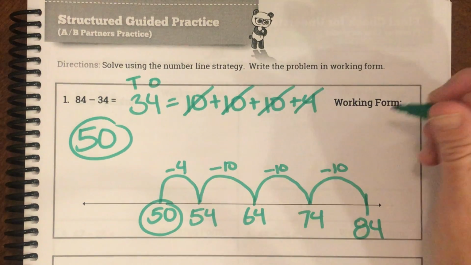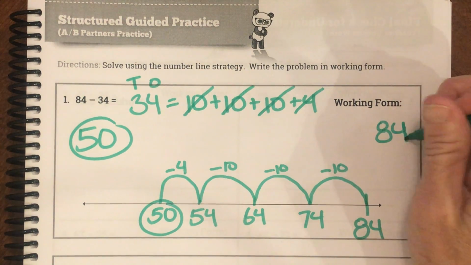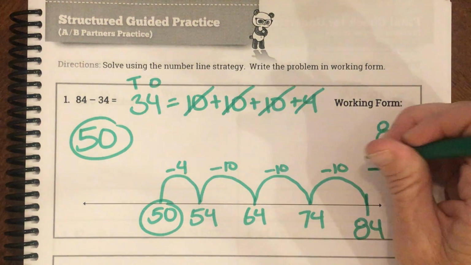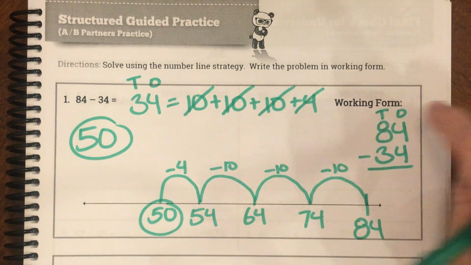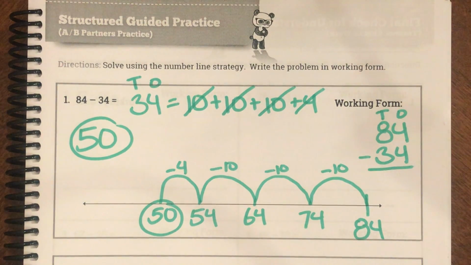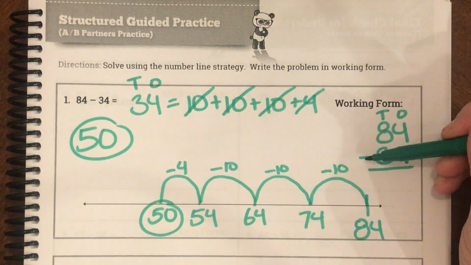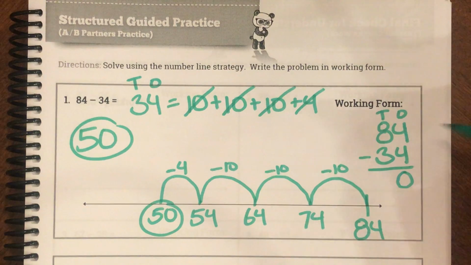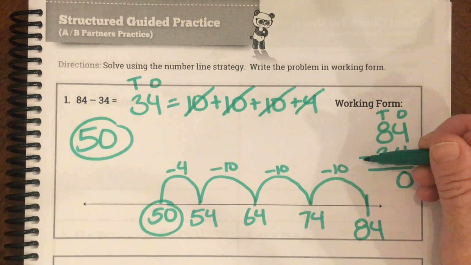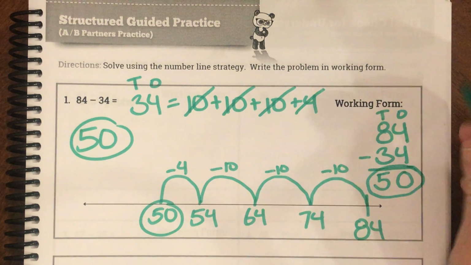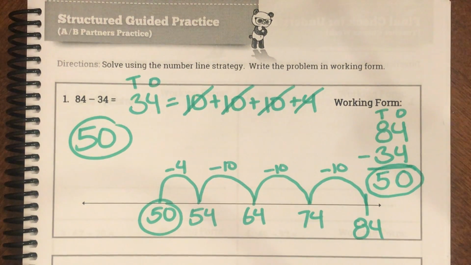So working form means I have 84, which is my minuend, subtract 34. And when you do this, boys and girls, make sure your ones are lined up and your tens are lined up. You want them to be really nice and straight. If I have 4 ones and I take away 4 ones, I'm left with 0 ones. If I have 8 tens and I subtract 3 tens, I'm left with 5 tens. So my difference is 50.